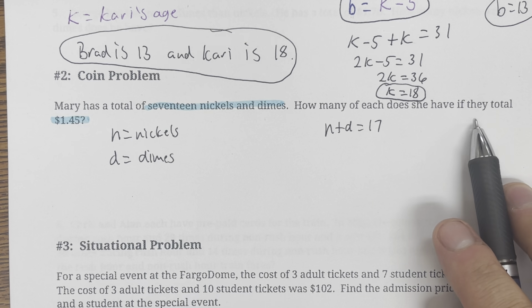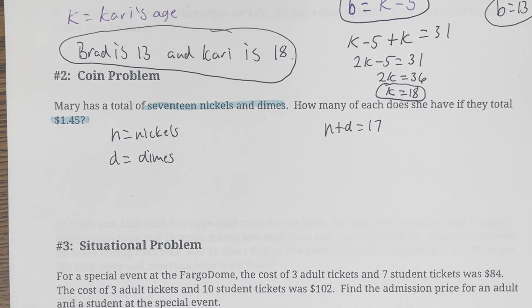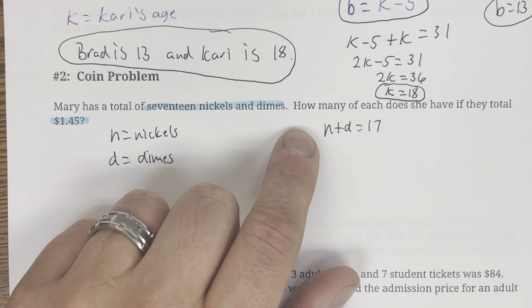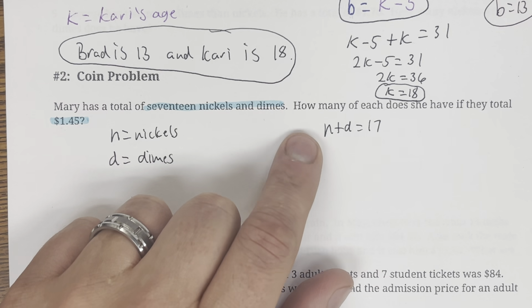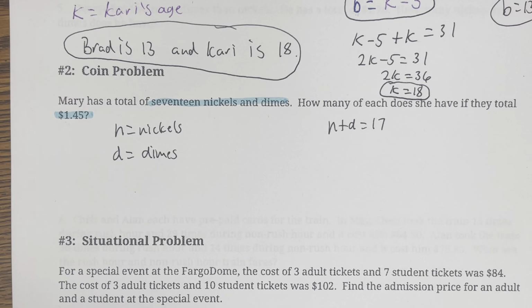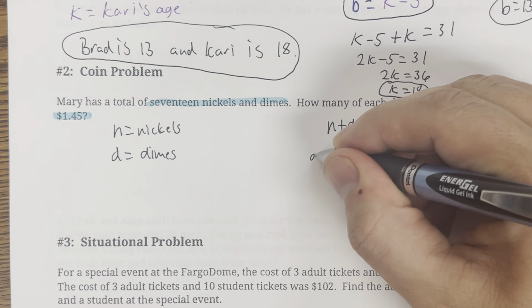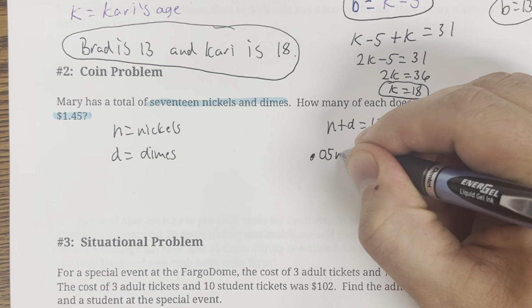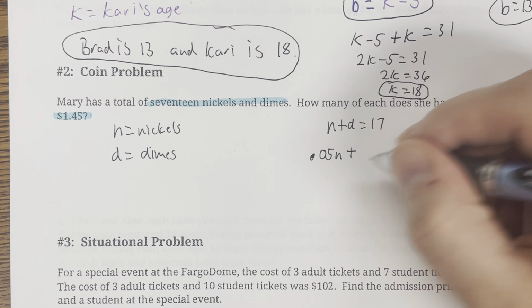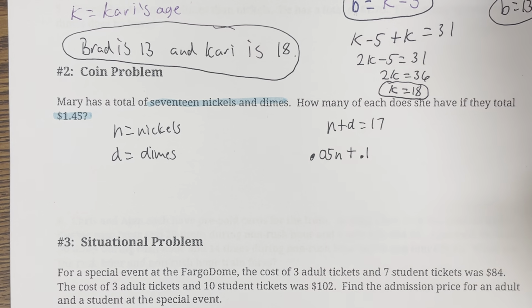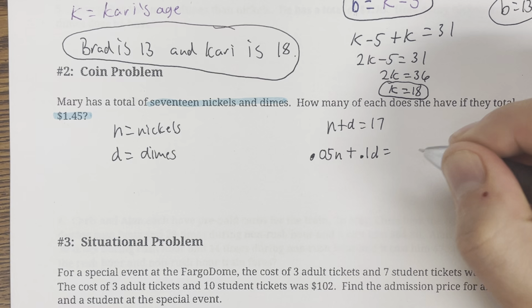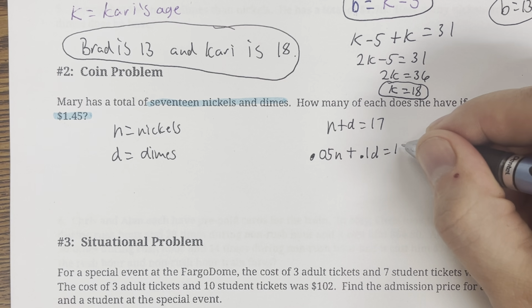Now our next step is they add up to a total of $1.45. So that means I have so many nickels, so many dimes. We have to think, how much is a nickel worth? In cents, a nickel is worth 5 cents. So that's 0.05. So 0.05 nickels plus 10 cents for a dime is 0.1 of a dollar, so 0.1D.